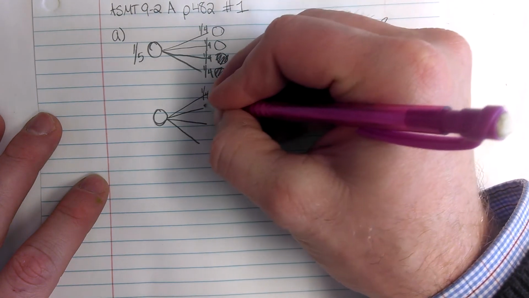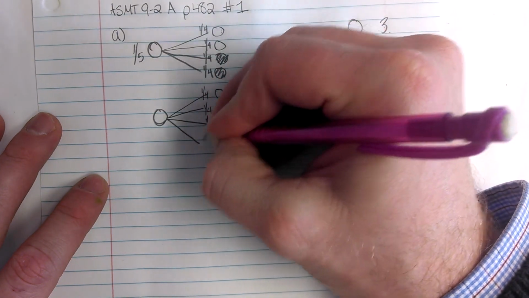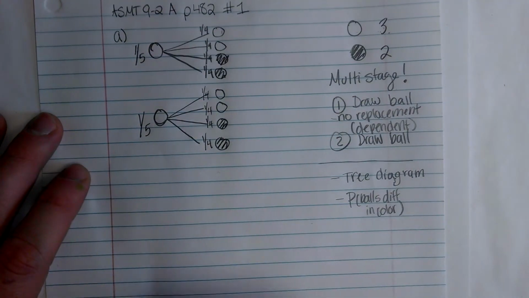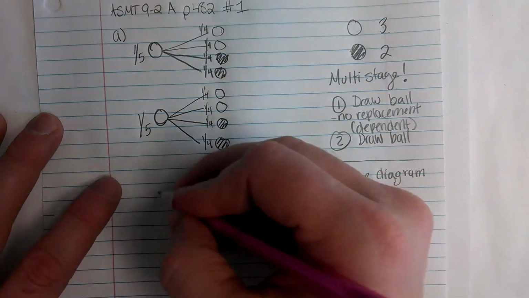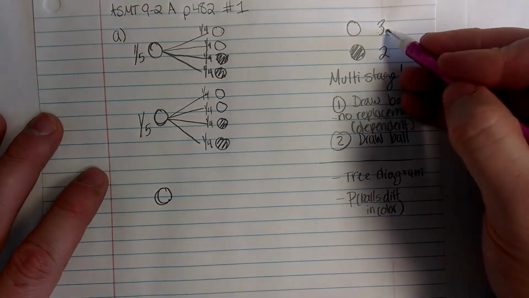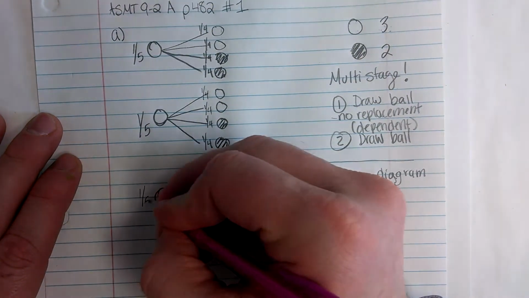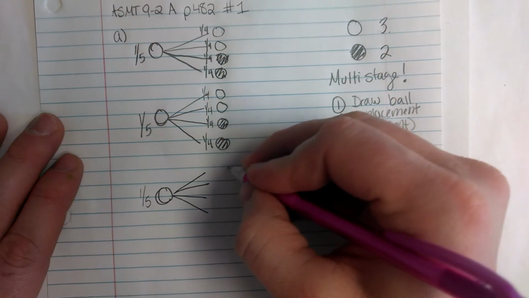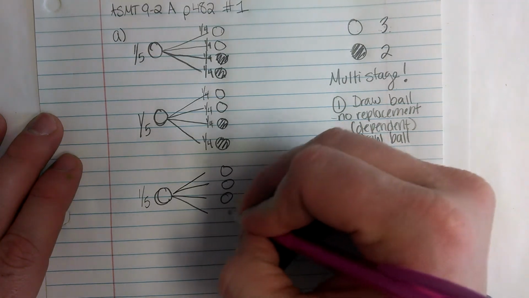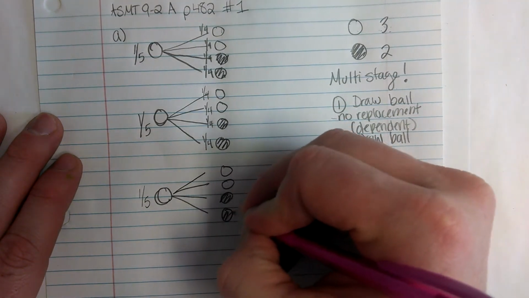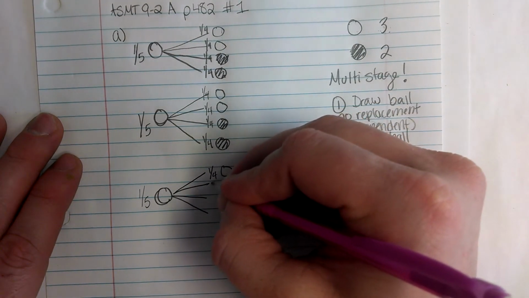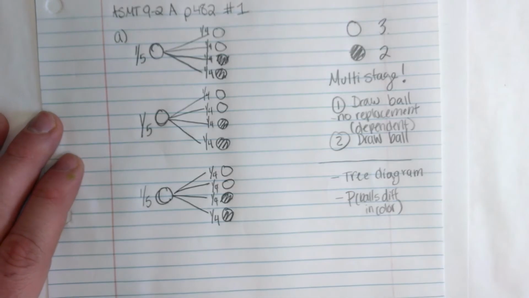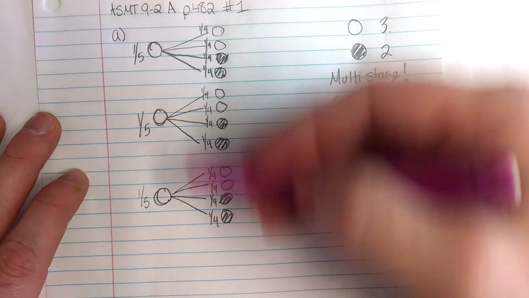Those also have a 1 in 4 shot each. The next thing I do is draw another white ball. This is my third of the 3. And so here I go with my 4 balls that are left over. And so I've taken care of all my white balls.